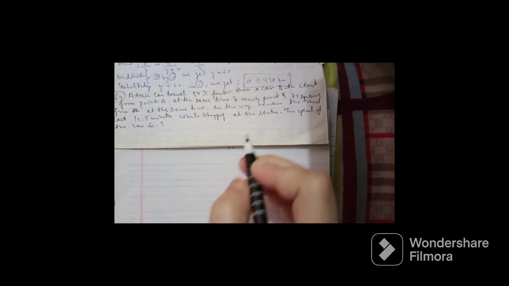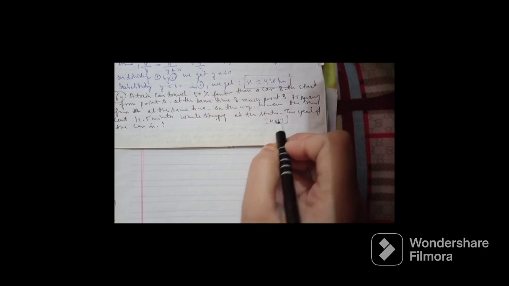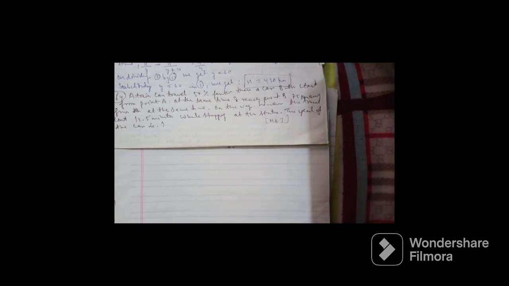So we go for the same here. The options are 100 km per hour, 110 km per hour, 120 km per hour and 130 km per hour. So we are going to solve that, and that we have as follows.